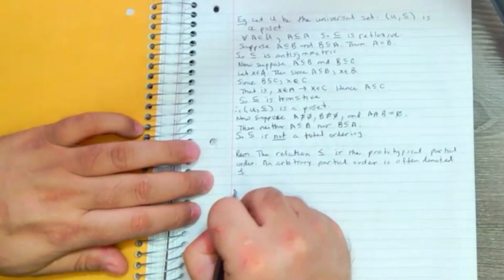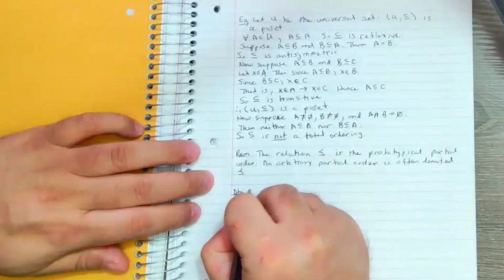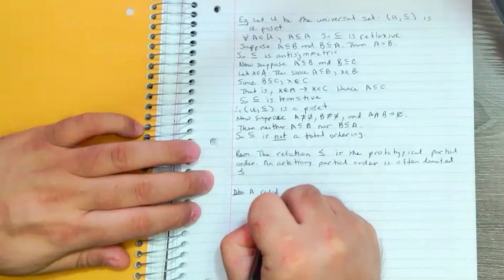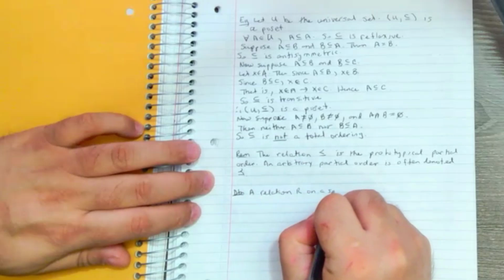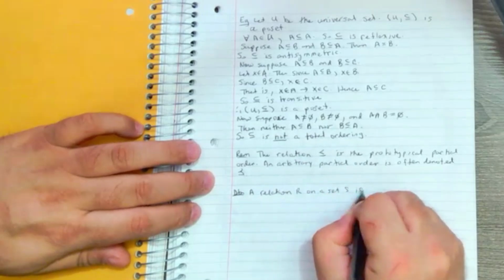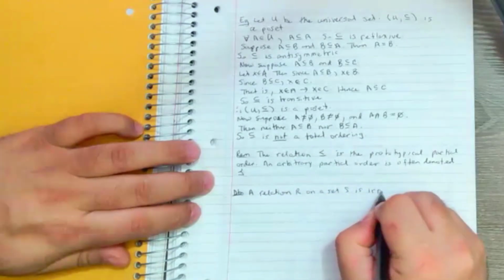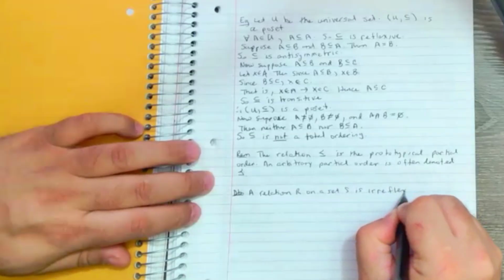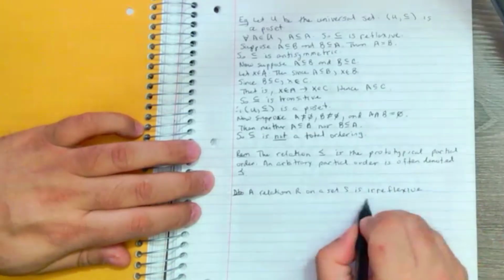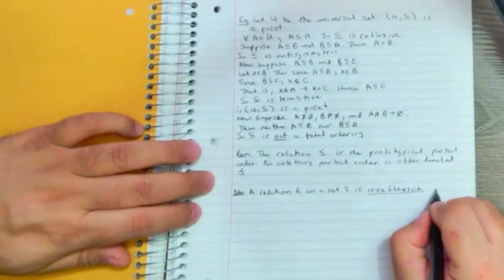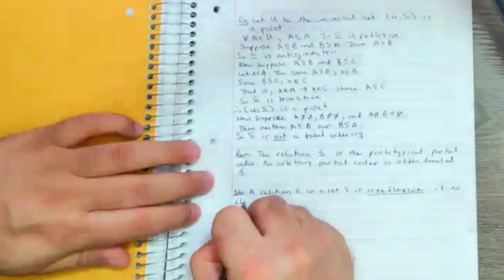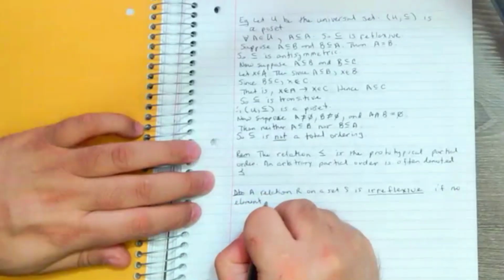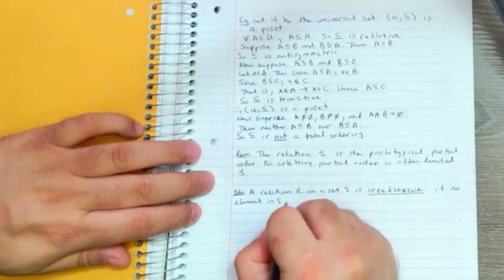So new definition, a relation R on a set S is irreflexive if no element in S is related to itself.